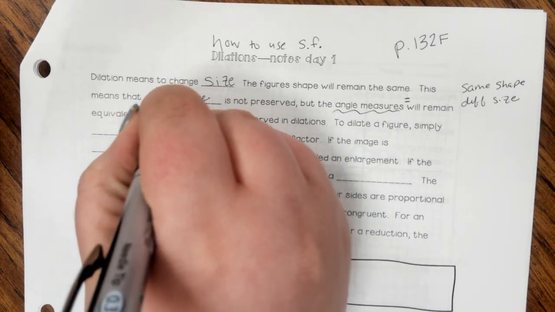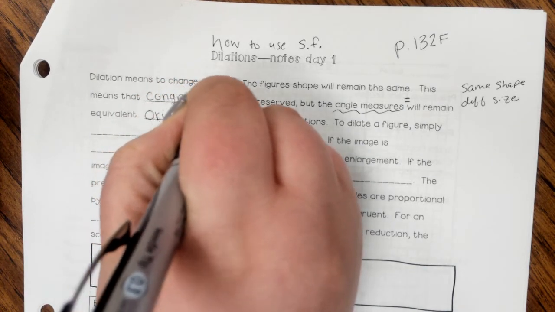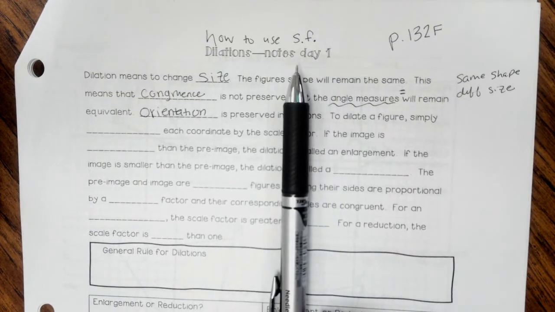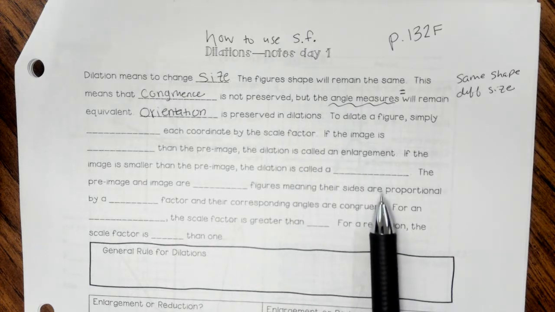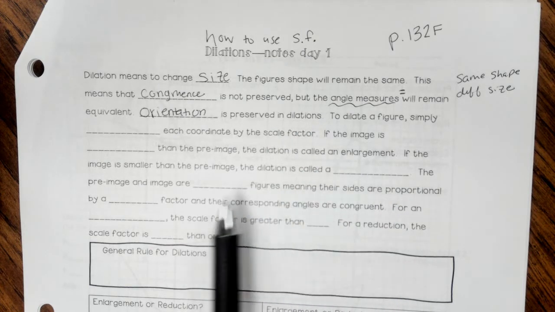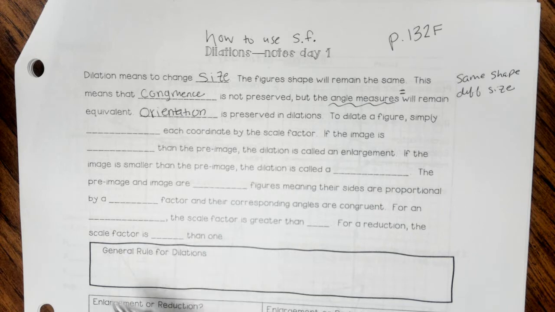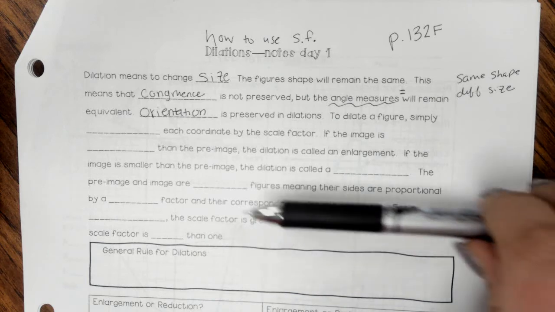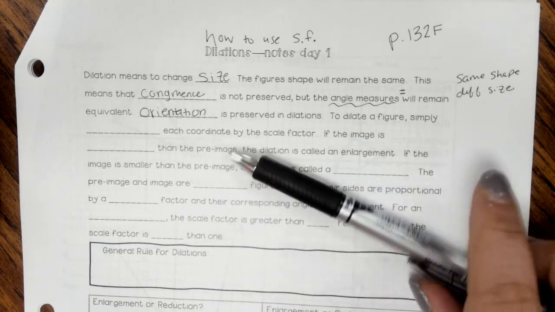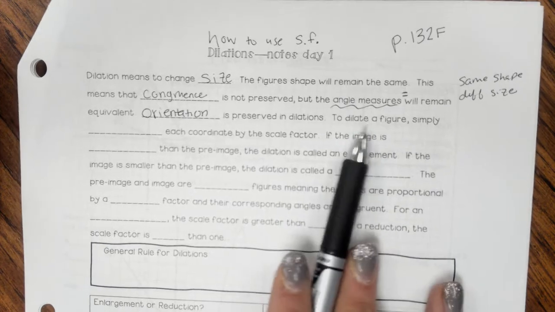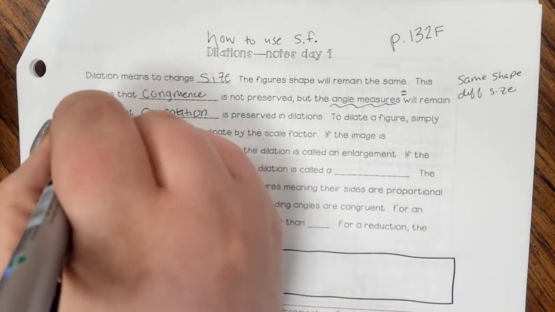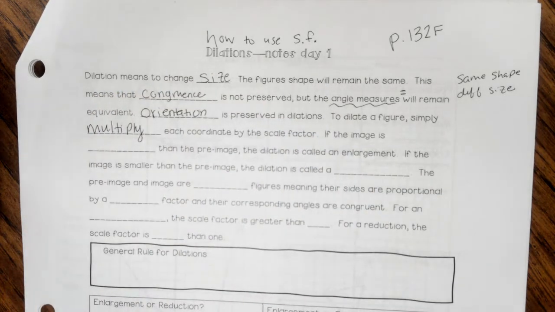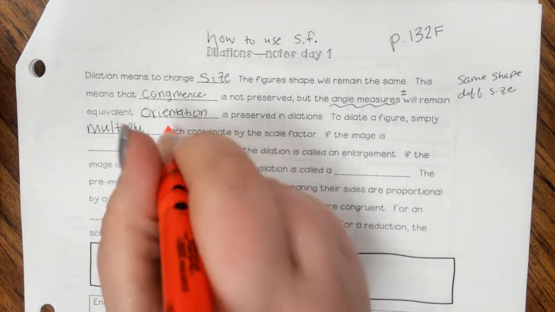Orientation, or how the shape is facing, is preserved in dilations. So if I've got a shape pointing up as a pre-image, in my image it'll be smaller, but it'll still point up. Or if I've got a small arrow pointing to the left, my image will still be an arrow pointing to the left, it just might be larger. To dilate a figure, we're just going to multiply every coordinate by the scale factor.